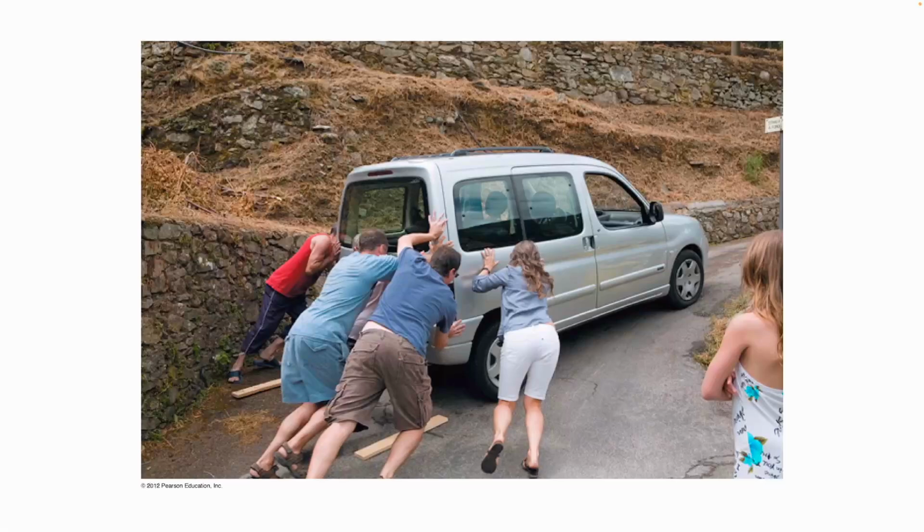I mean, am I doing any work right now? Zero mechanical work. And how can you tell? There's no distance being moved. There's no motion here, right? Okay.